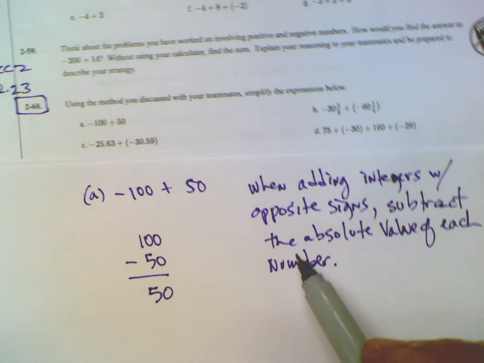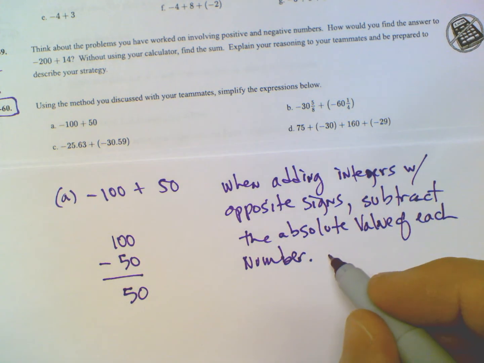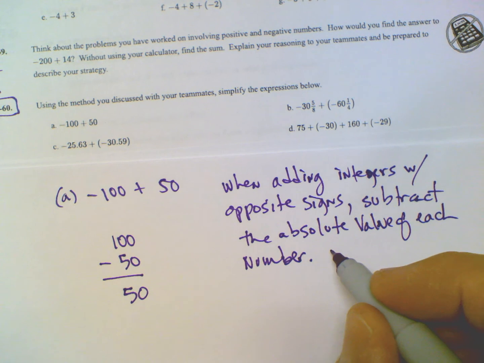Well, no, we've got to keep going, because now we determine the sign.